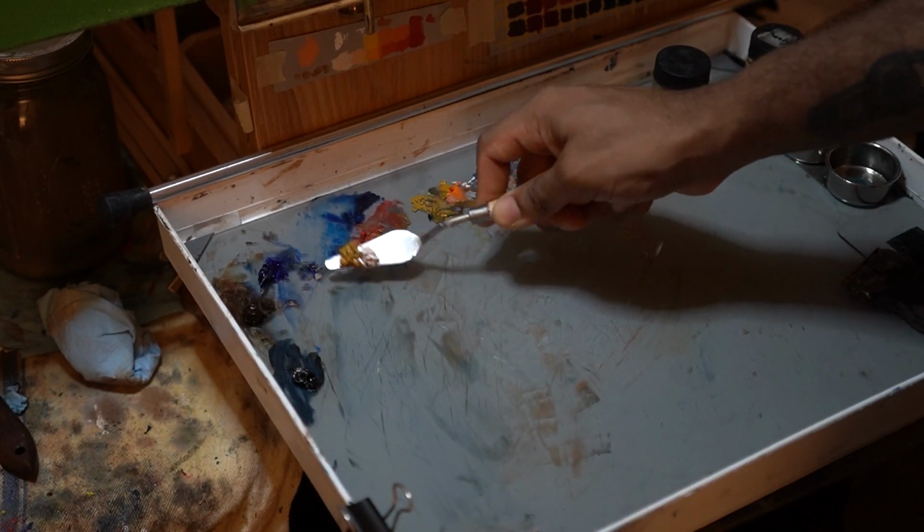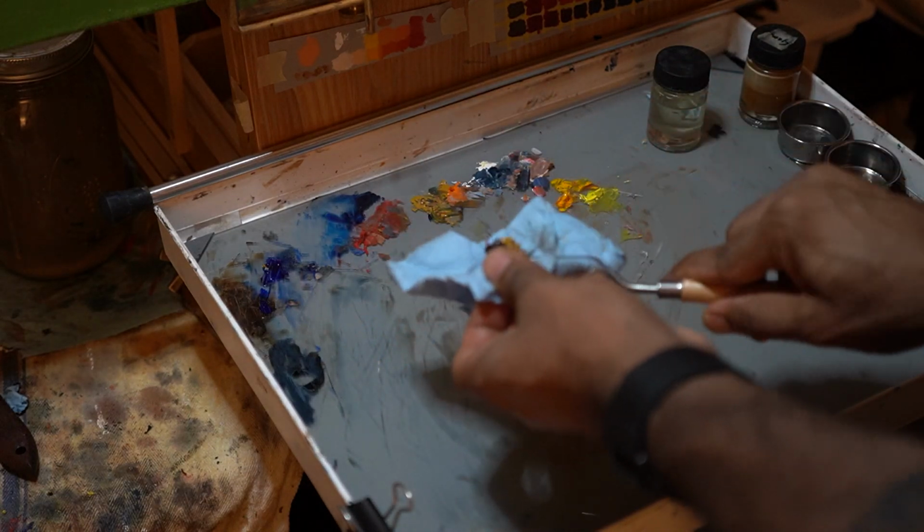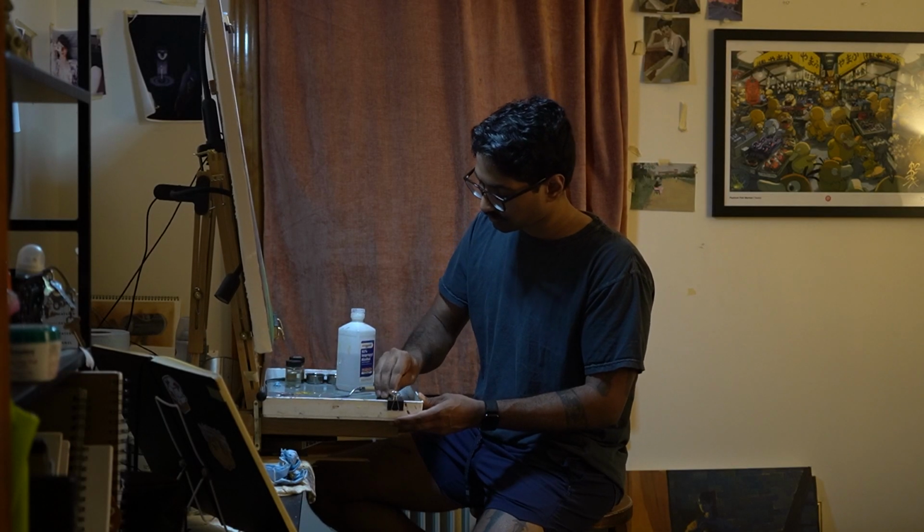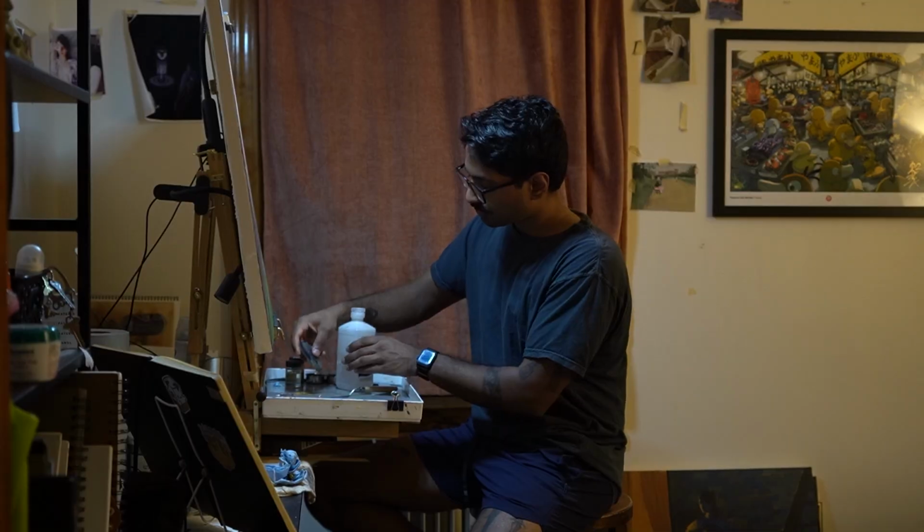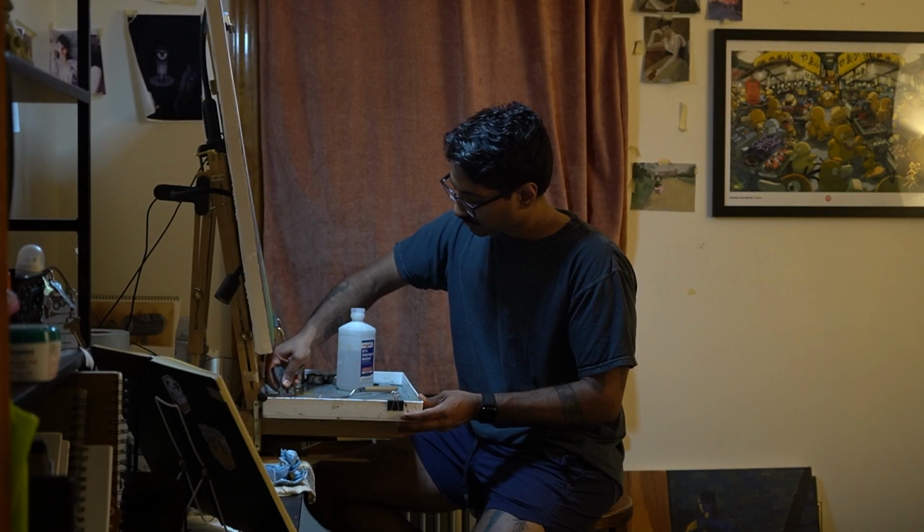And here I'm just cleaning up my palette. This is a glass, I think it's a gray glass palette that I was using. And the real advantage of a glass palette is that you can just use isopropyl alcohol to clean off dried paint. Super nice, super convenient.